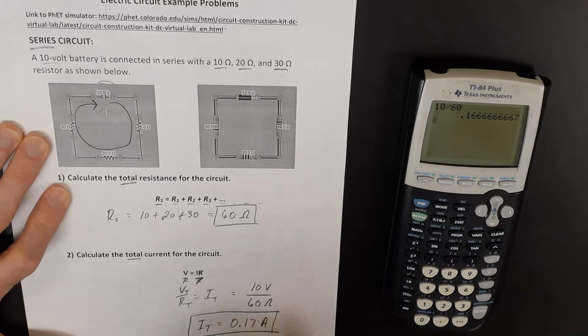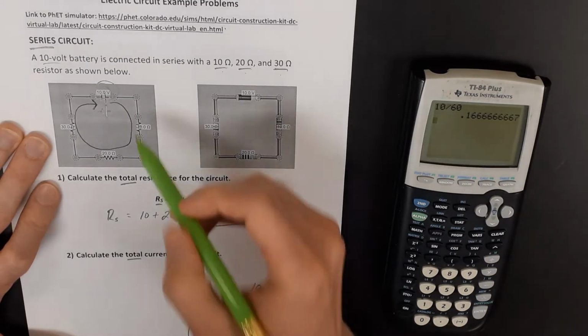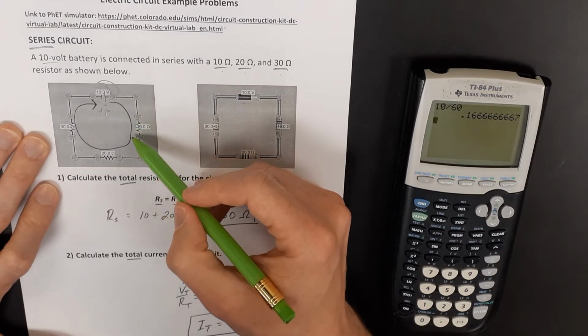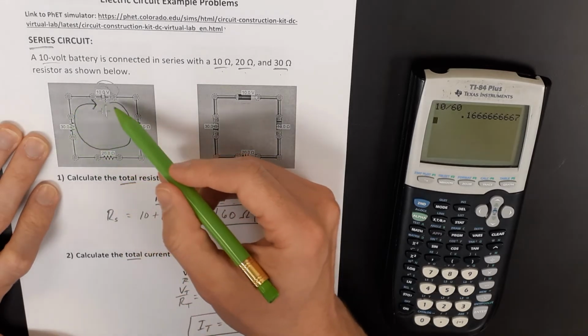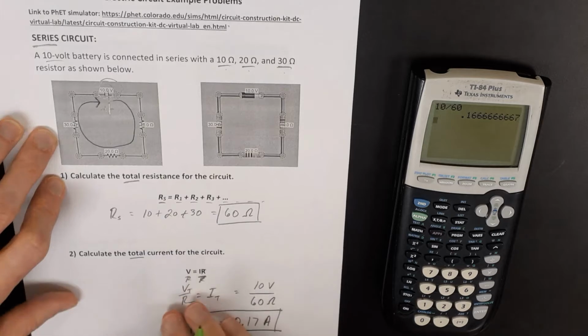It was 0.166 repeating, but 0.17 amps of current is flowing out of this battery and through all 3 of those resistors.